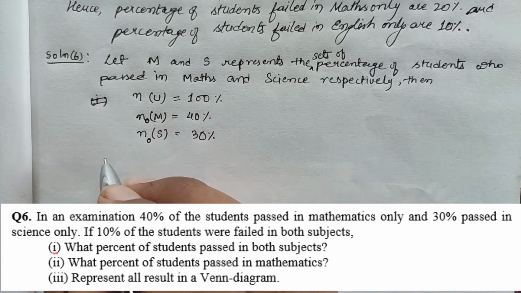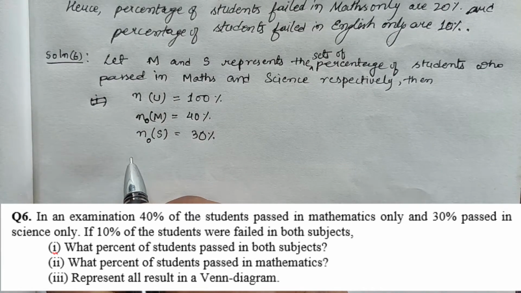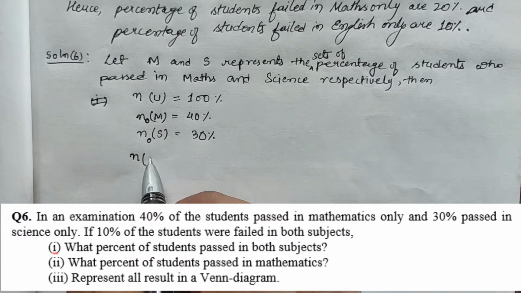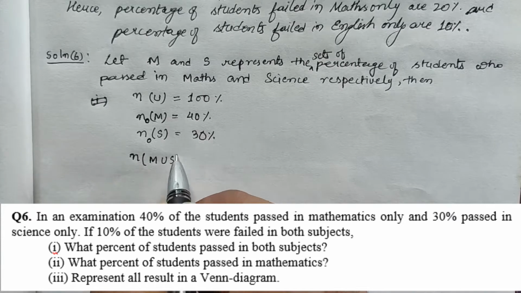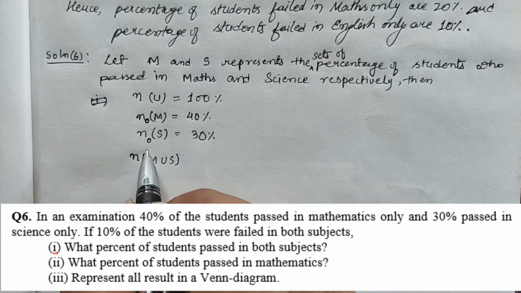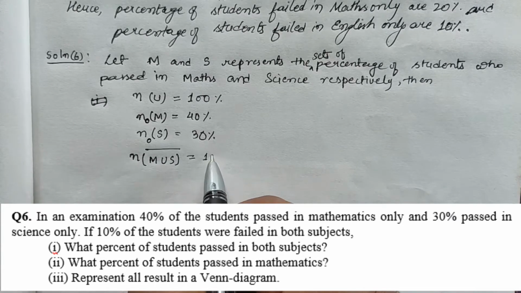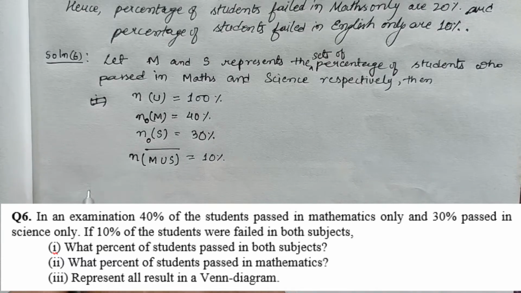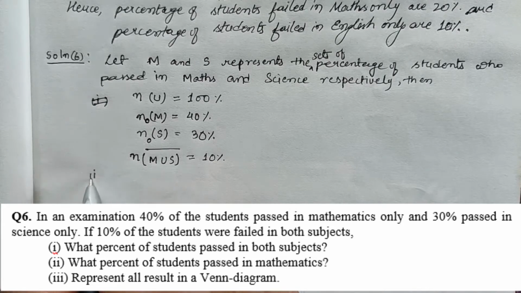And 10% of students fail in both subjects. Failing in both means the question changes from positive to negative, from pass to fail. So we are given that (M union S) complement is 10%. Is anything else given? Nothing. You have to find the percent of students who passed in both subjects.